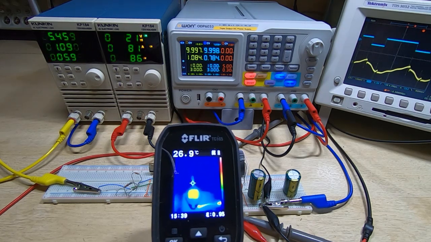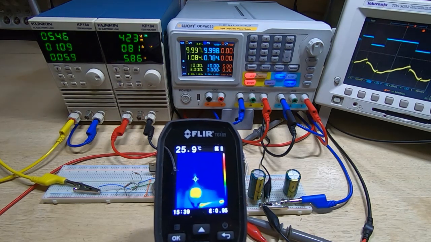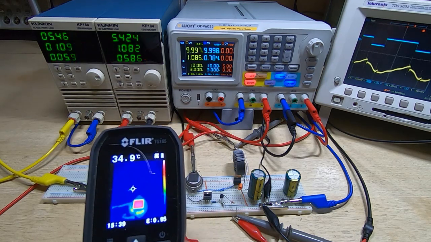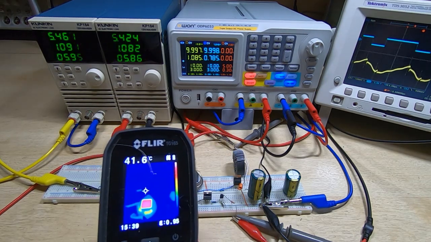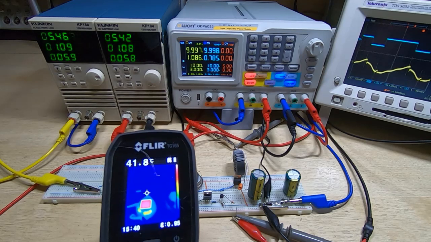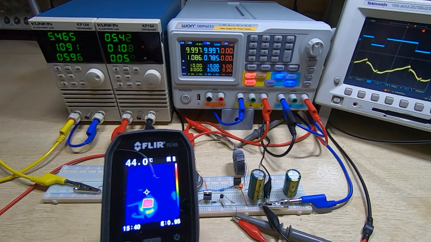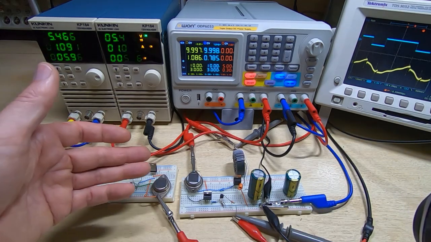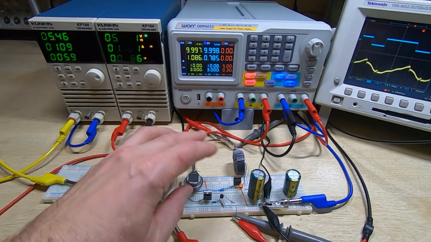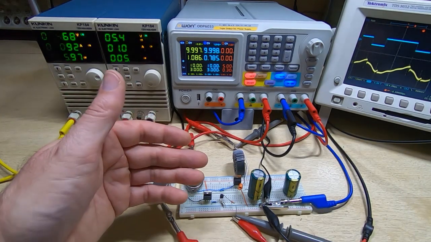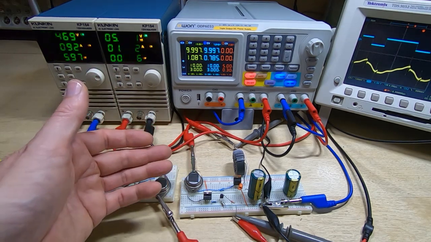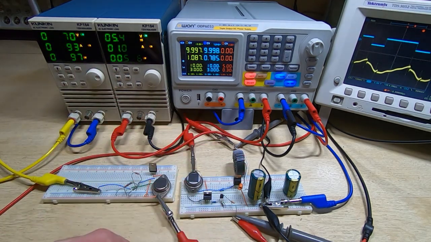So the one on the right, the switching one, is already up to 27 degrees. The one on the left is already up to over 40. So that's after about 30 seconds. So we'll leave these going. Now of course you would have them on heat sinks, but even so, this is showing that the heat sinking you would need, the efficiency of the switching supply is much better.